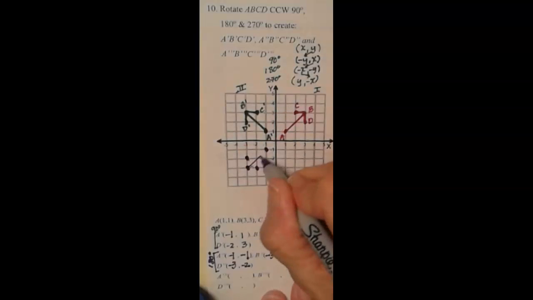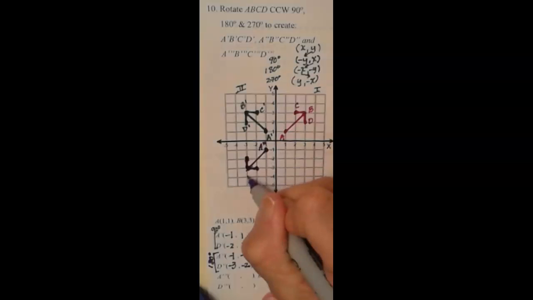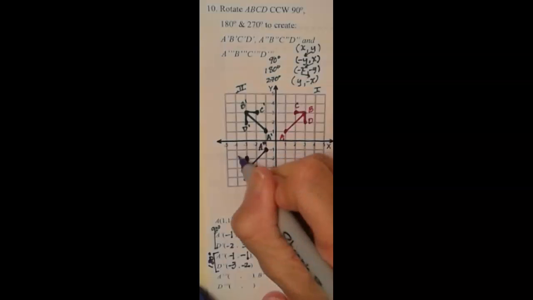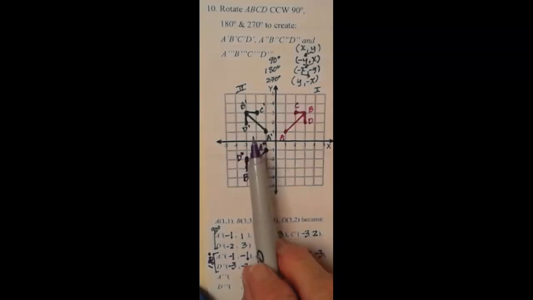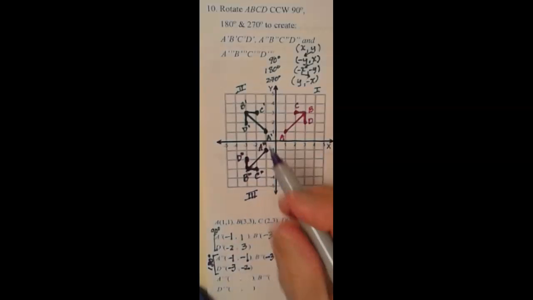And I'll write the coordinates by it. And remember, this was our second movement from our original, so we're calling this A double prime, B double prime, C double prime, and D double prime. You've now completed both the 90-degree rotation in the second quadrant and the 180-degree rotation in the third quadrant.